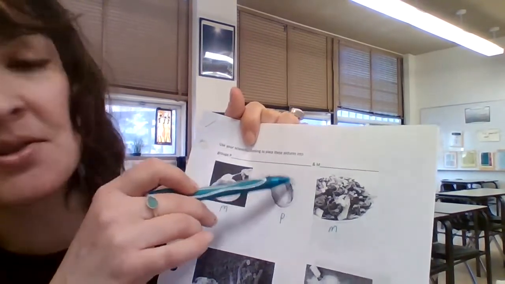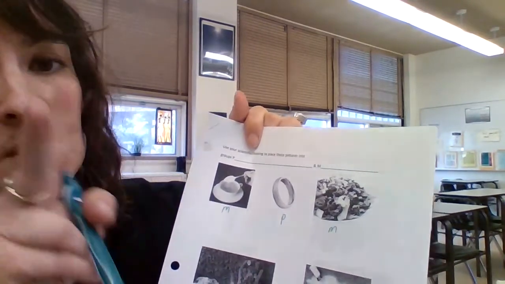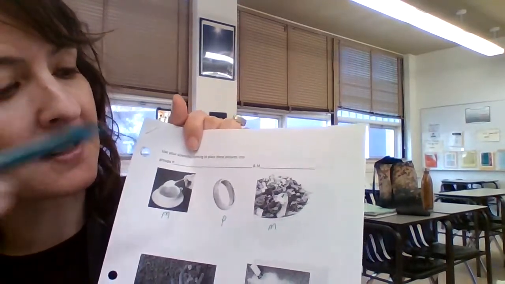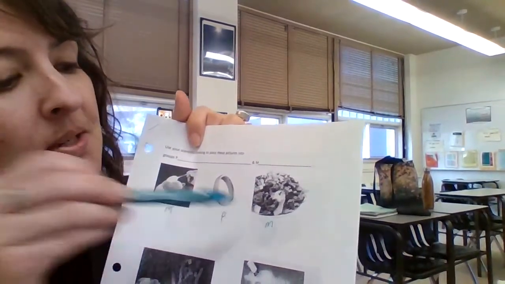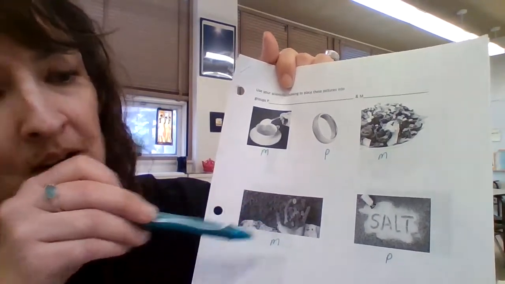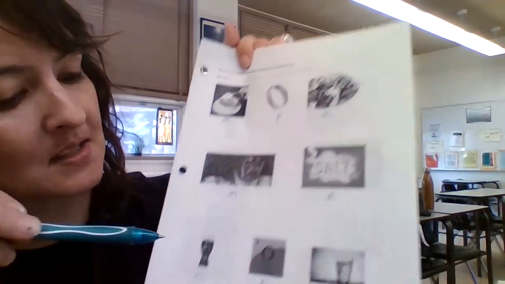But this one, we're going to say there's only gold in it. Only gold. So only one thing. But this one has two things in it. This one's salad. Clearly, it has more than one thing in it. Tomatoes, lettuce, cheese. So this one is a mixture. This one is a mixture. You've got rocks, big rocks, small rocks, dirt. This one is pure. There's only salt in it, nothing else mixed in.